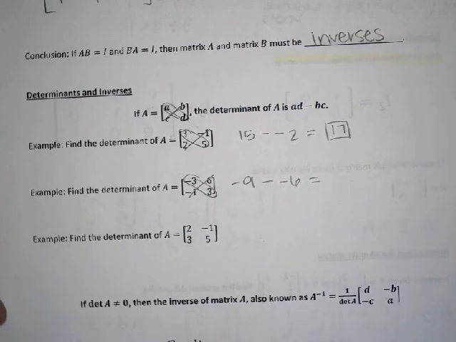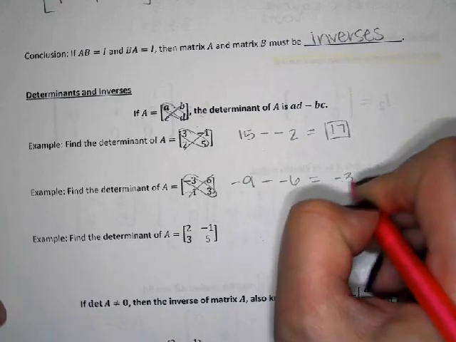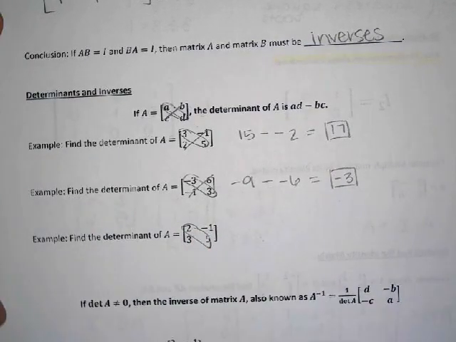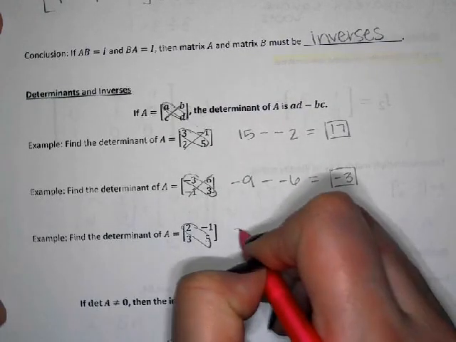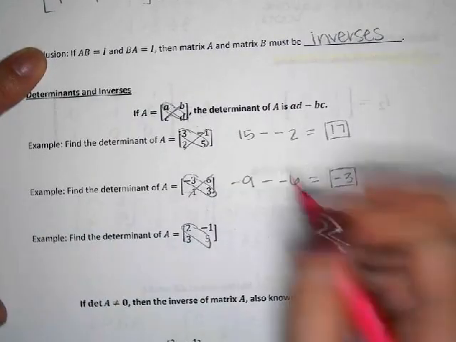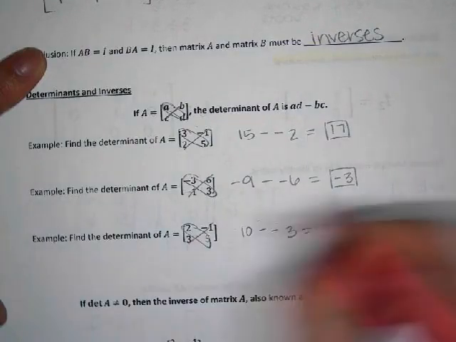Okay. And then last, 2 times 5 is 10 minus -3 is 13. Okay. So that's how you'd find the determinant. Again, not difficult, just got to remember it.